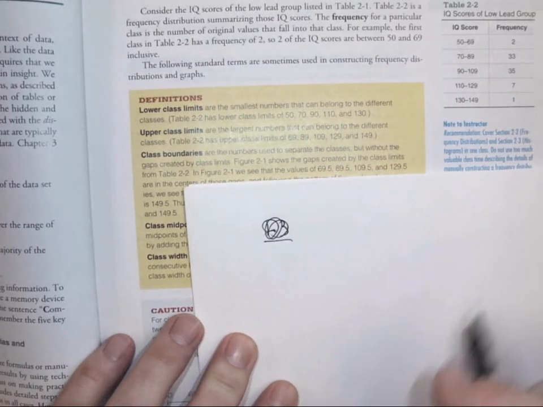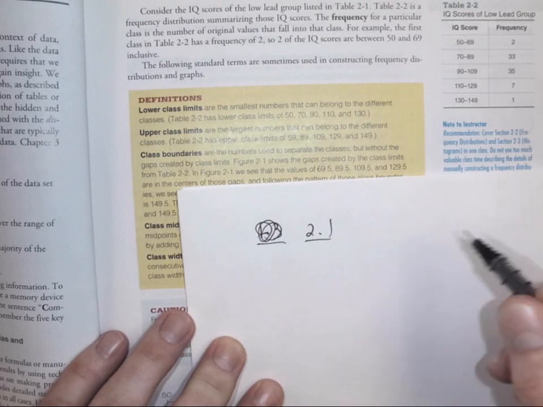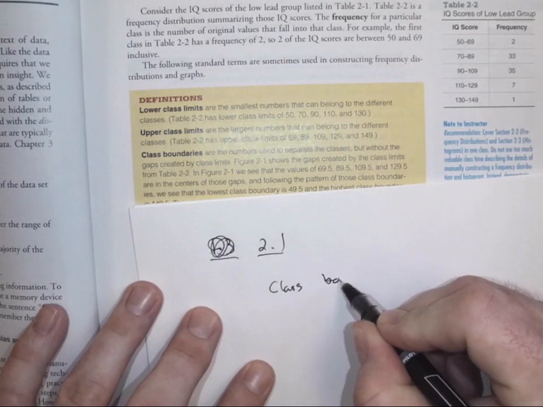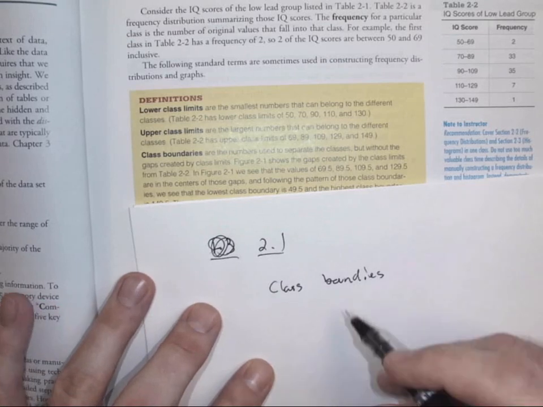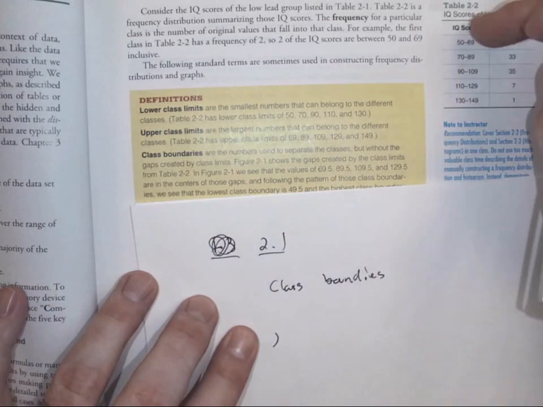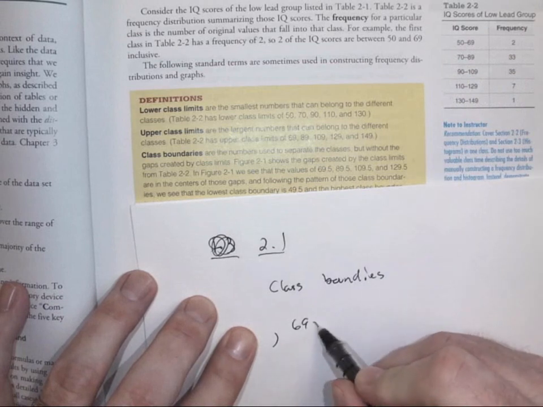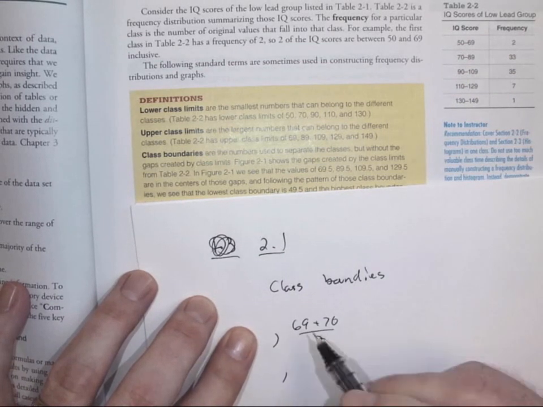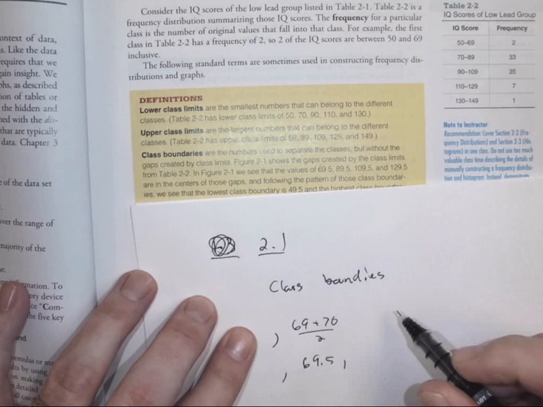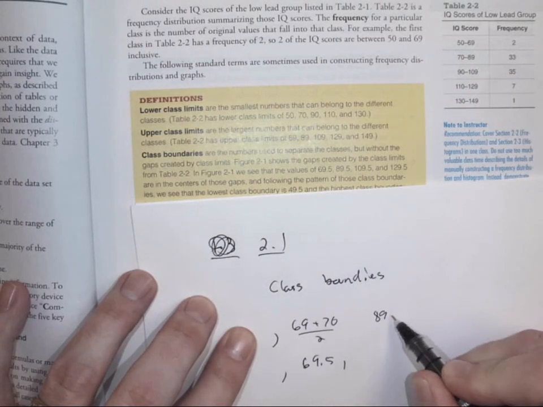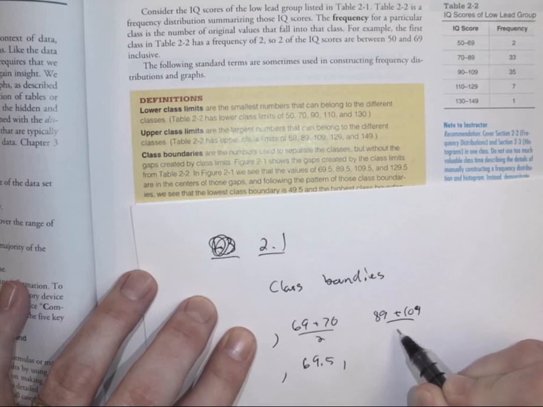So in 2.1, if I want to find the class boundaries, there's a boundary right before the 50, but we'll have to find some pattern. So this is 60 plus 70 divided by 2, which is 69.5. The next one, I'd average these two, this 89 plus 109 divided by 2.